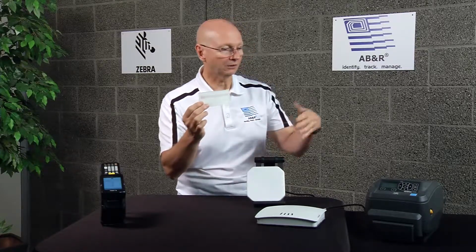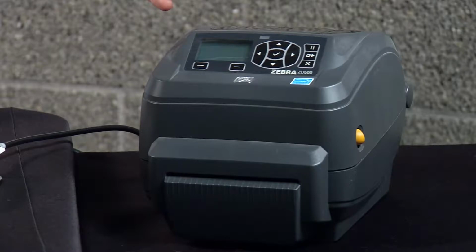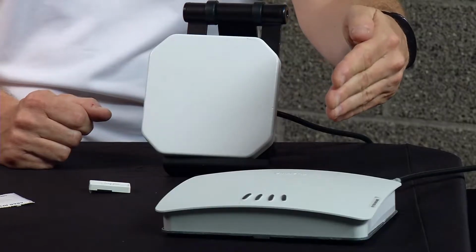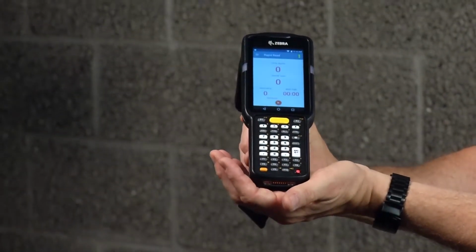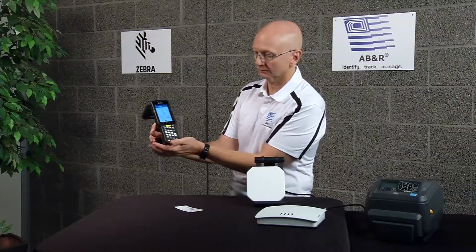So there are three different ways to encode. You can encode when you're printing with this Zebra Technologies ZD500R printer. You can encode with a fixed reader, although it's probably not the most convenient way to encode a tag. There's software that would enable you to do that. Or you could encode with a mobile reader like this Zebra Technologies MC3300R mobile reader.